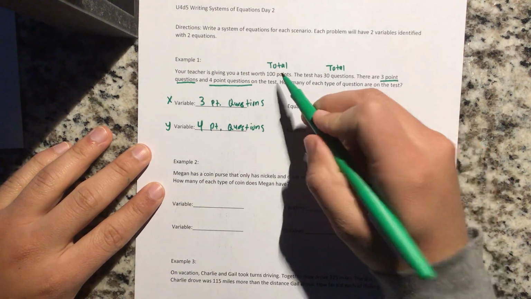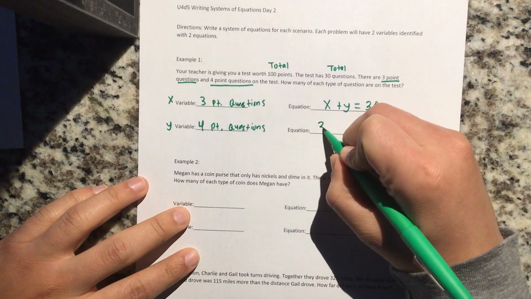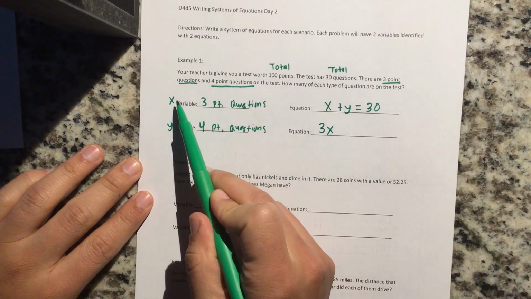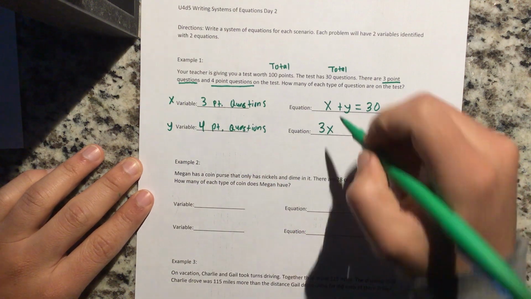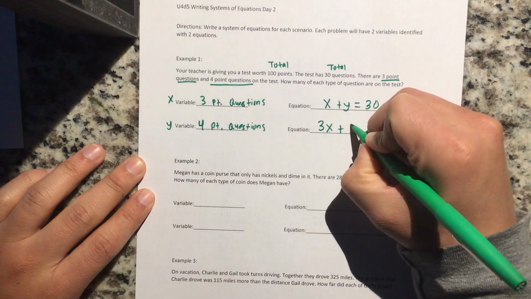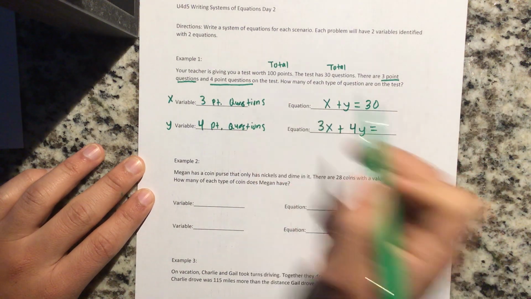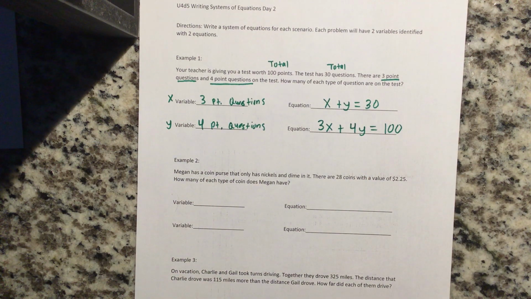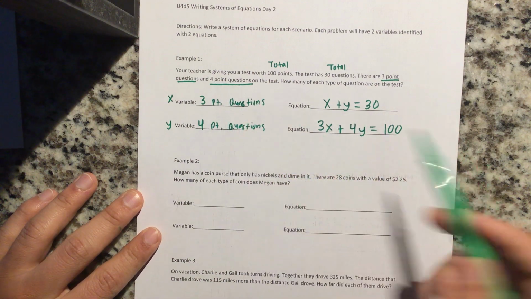So we're going to start this second one because we know there's 100 total points, right? So I'm going to say 3x, okay? And the reason I said that is because each of the 3-point questions is worth 3 points. So 3x plus, right, y is the 4-point question. So plus 4y equals the total number of points, which is 100, okay?